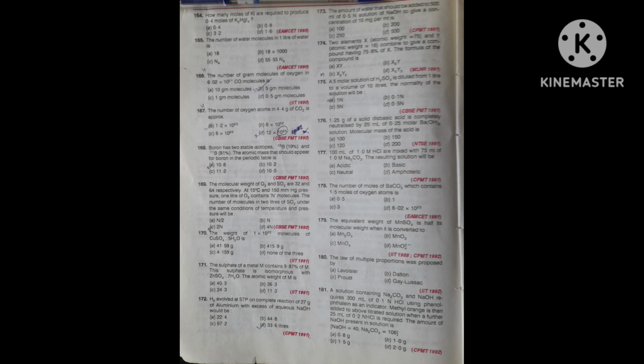The formula of the compound is: first option XY, second option X2Y, third option X2Y2 and fourth option X2Y3.